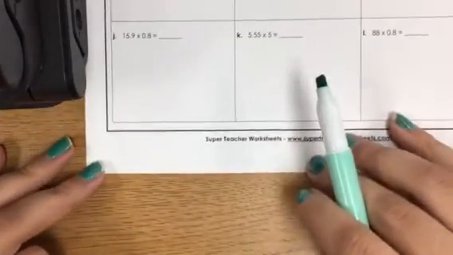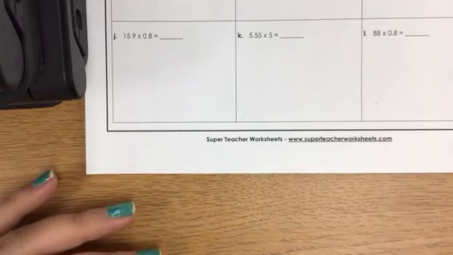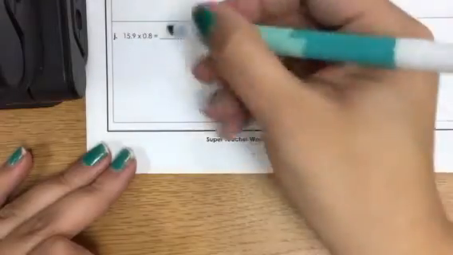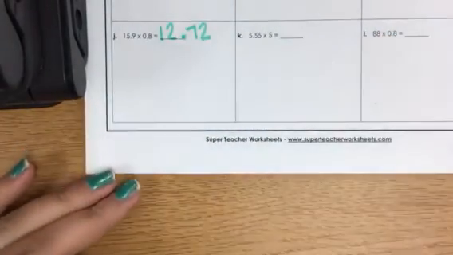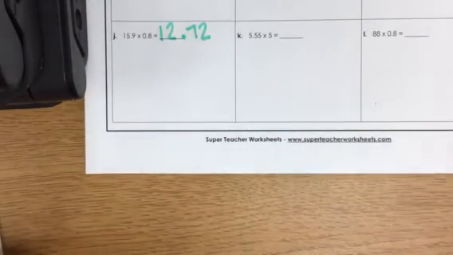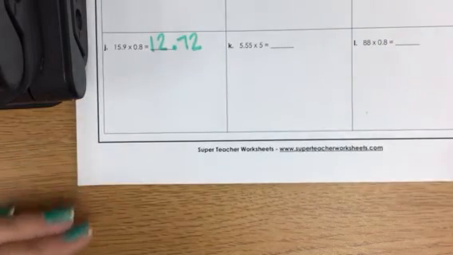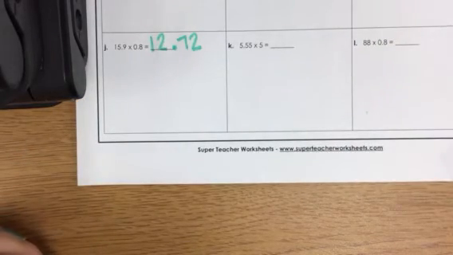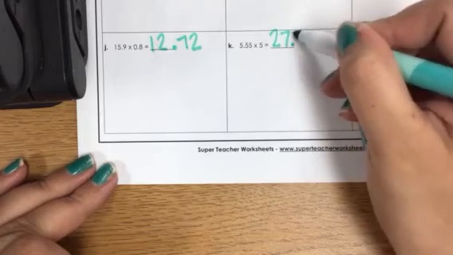All right, we're down to the last row. Go ahead and do J. Your answer should be 12 and 72/100. Go ahead and write down your sentence. Go ahead and solve K. Your answer should be 27 and 75/100.